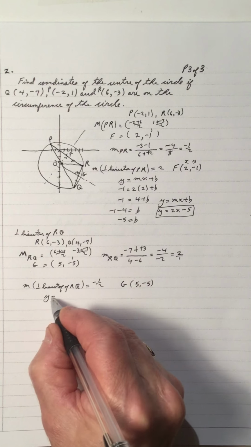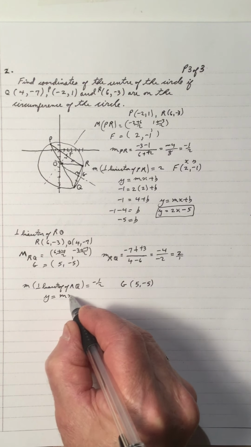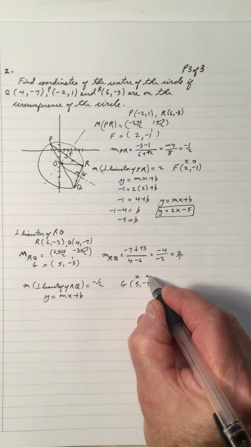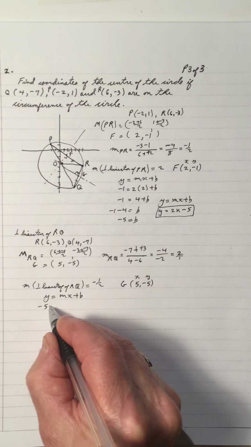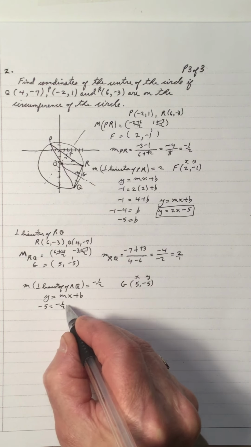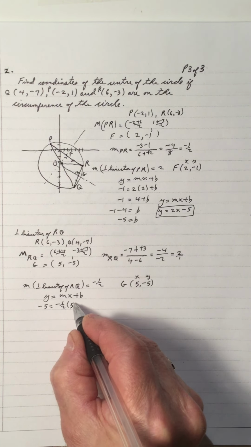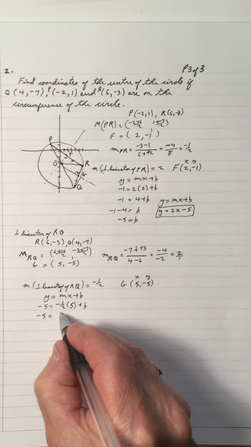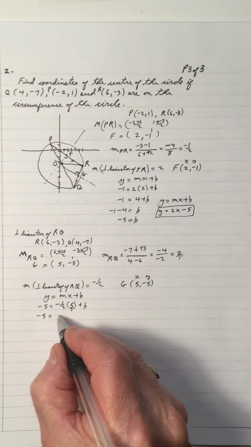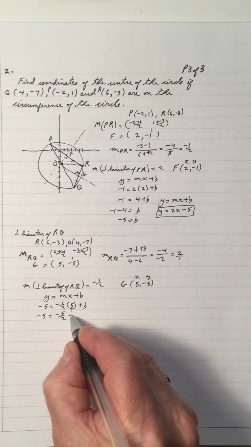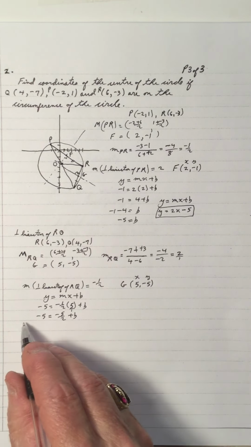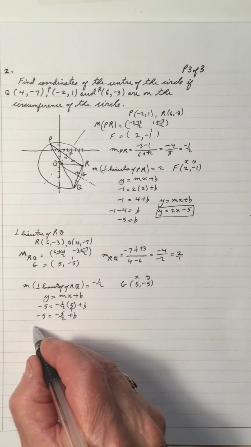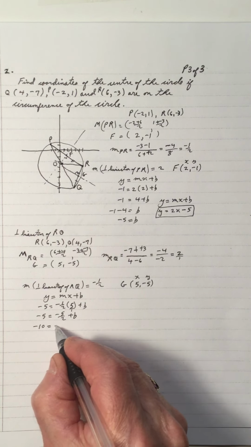So we'll get the equation y equals mx plus b, because we have a slope and a point. This point is x comma y. Y is negative 5, slope is negative 1/2, x is 5, and b. So negative 5 equals negative 1/2 times 5 over 1, which is negative 5 over 2, plus b. And we can multiply by 2, or we can bring the 5 over. So we multiply by 2.